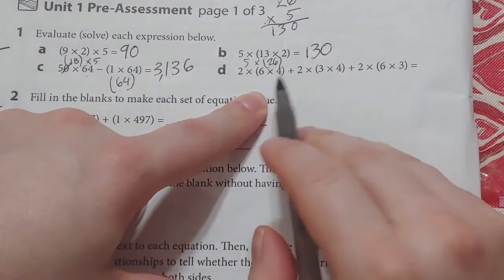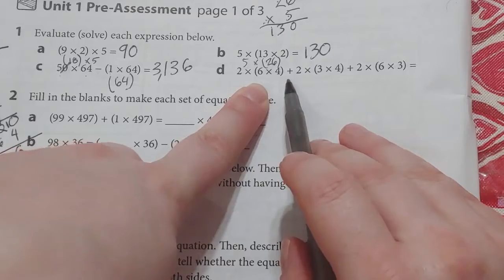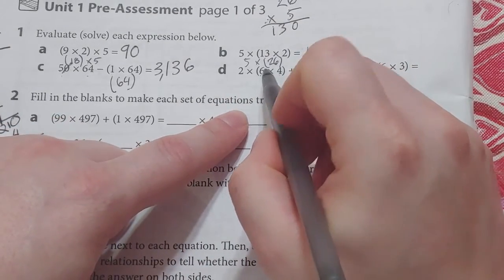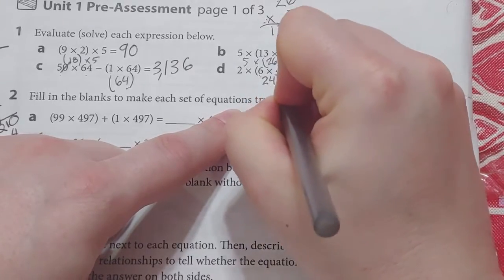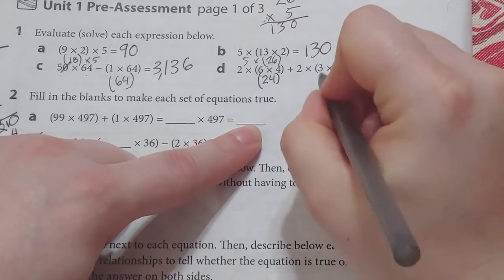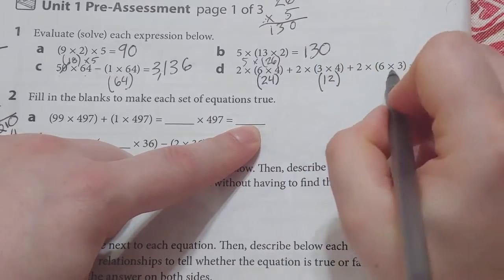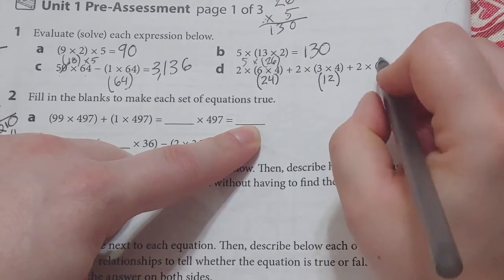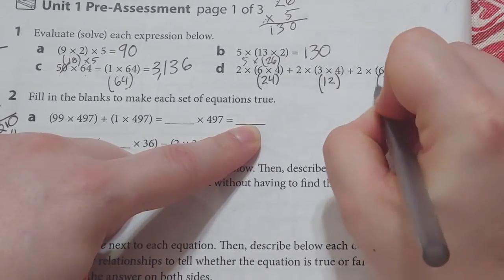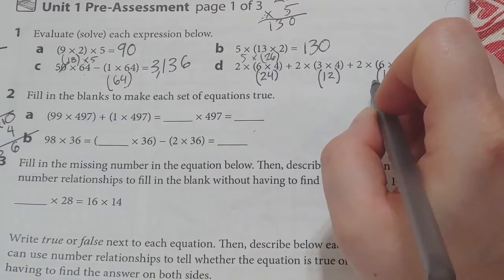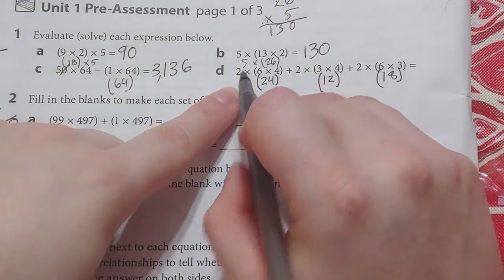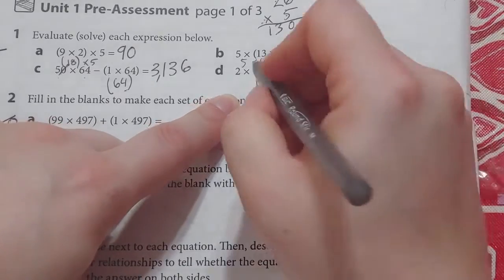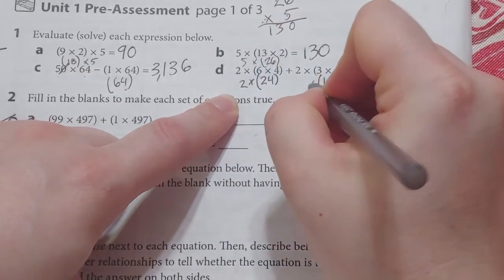We have 3 different sets of parentheses that we need to do first. So 6 times 4, so 6 doubled is 12, 12 doubled is 24. 3 times 4 is 12. 6 times 3, 6 doubled is 12, plus 6 more is 18. Okay, so now I have to do 2 groups of this, plus 2 groups of that, plus 2 groups of this. So the next step I need to do is times all these by 2.